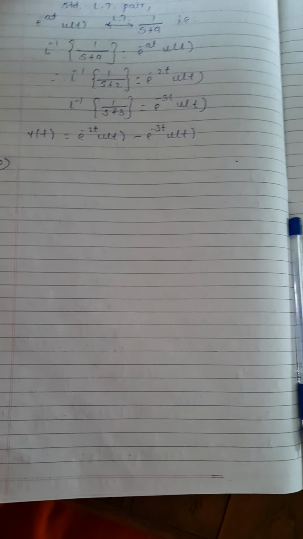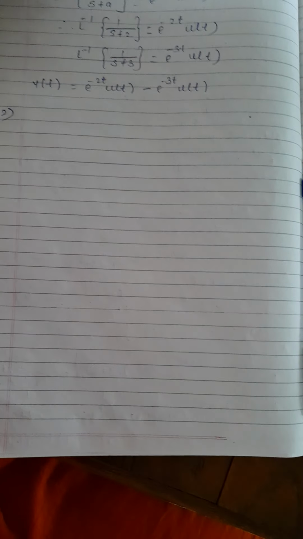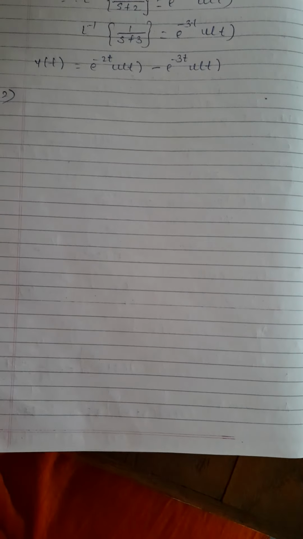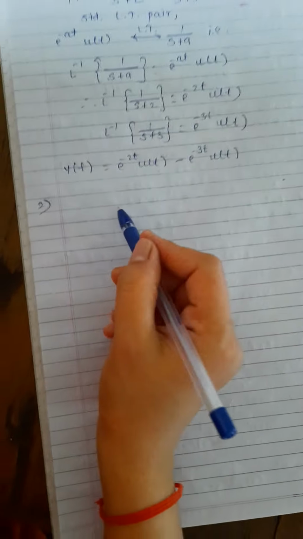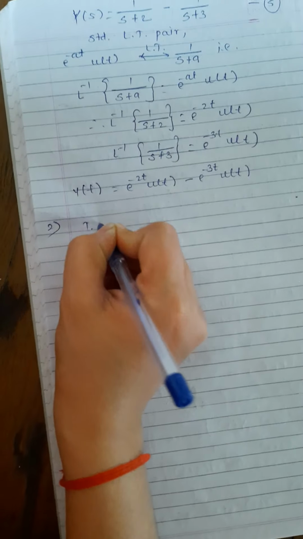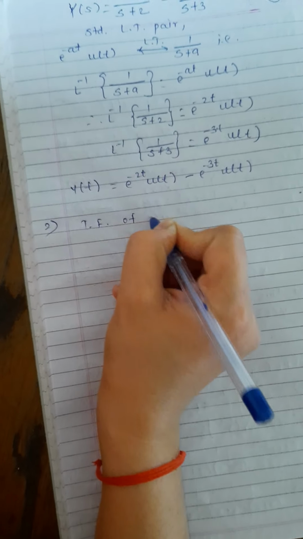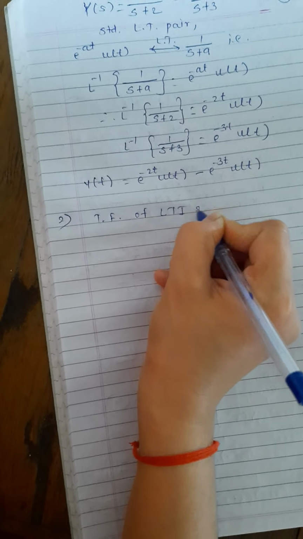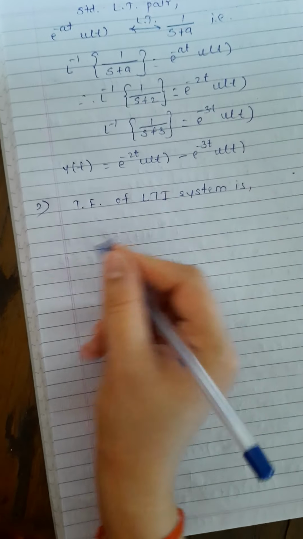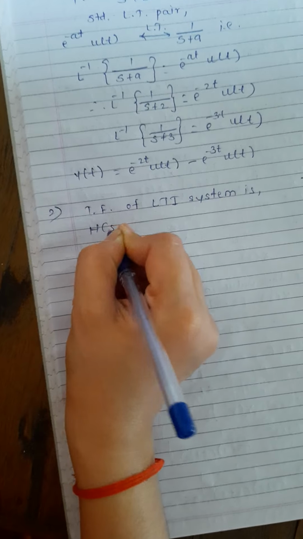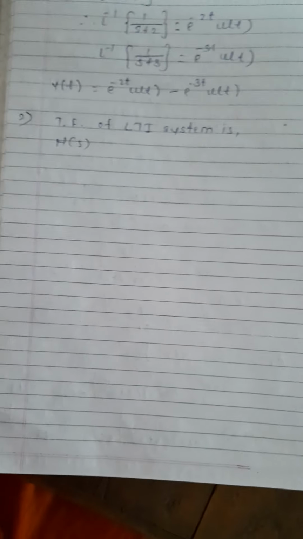Now next problem. Now problems based on transfer function.